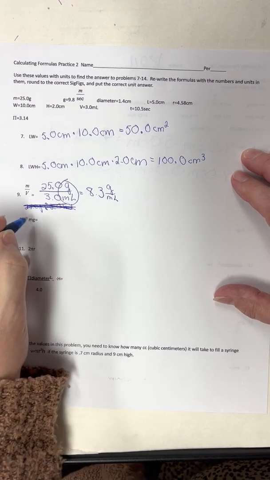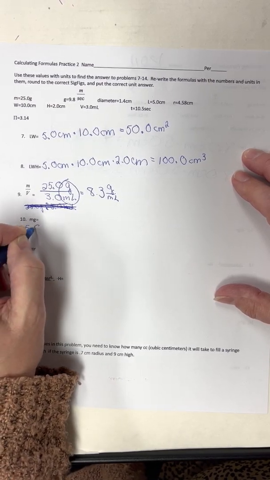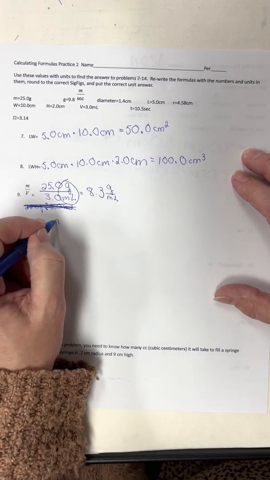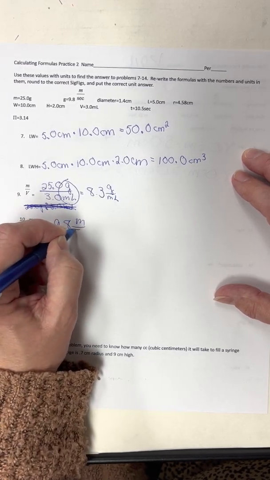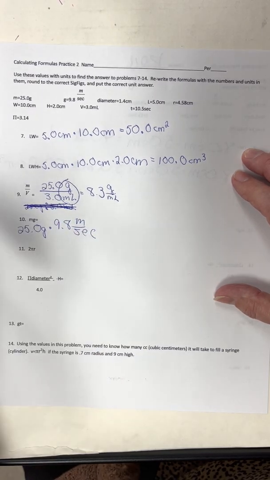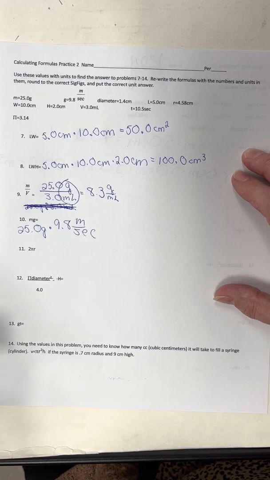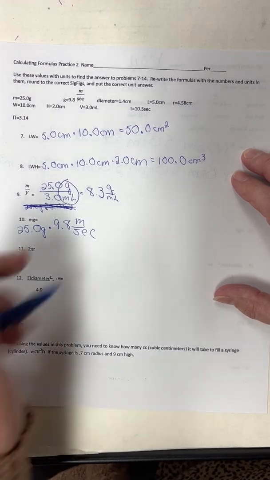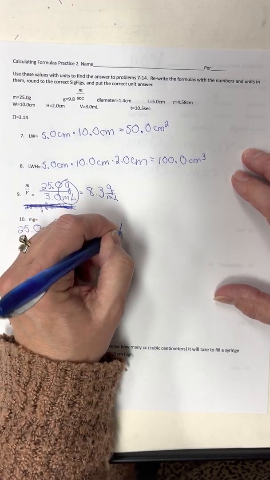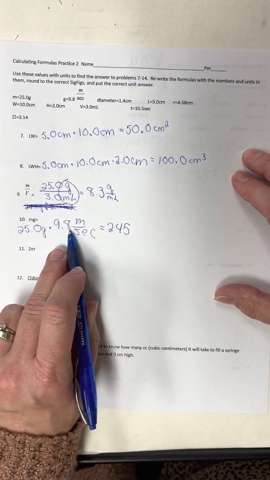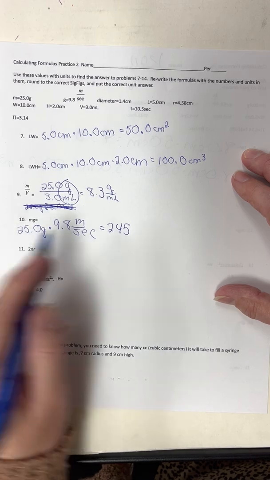All right, so mg. M is 25.0 grams. G is 9.8 meters over seconds. Again, no symbol means to multiply. 25 times 9.8. I get 245. My numbers that have units, 1 decimal place, 1 decimal place. So my least number of decimal places is 1.